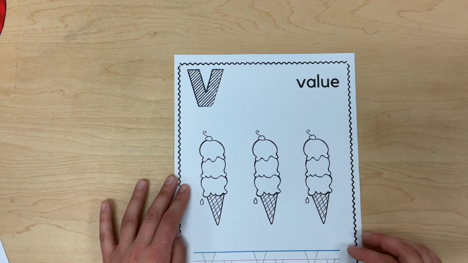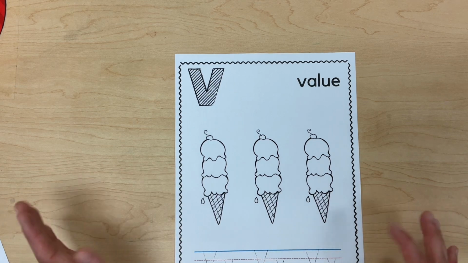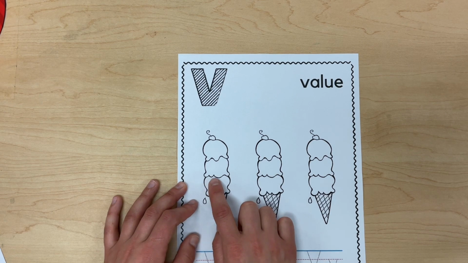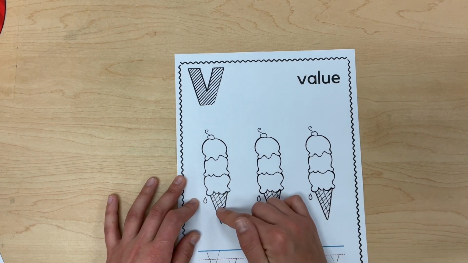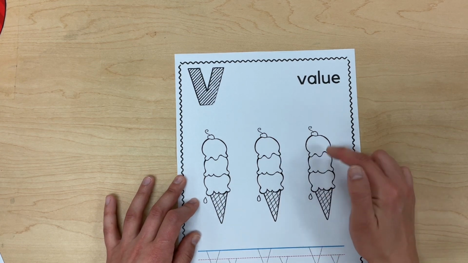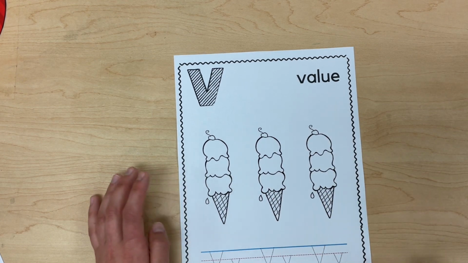You are going to get a value paper that looks just like this. Now, this value paper, you can trace over the letters to practice on the bottom. You don't have to do that part if you don't want to, but our goal is going to be taking our color pencils. We're going to focus on making different values on each of these ice cream scoops using different colors. Let me show you how to do it.